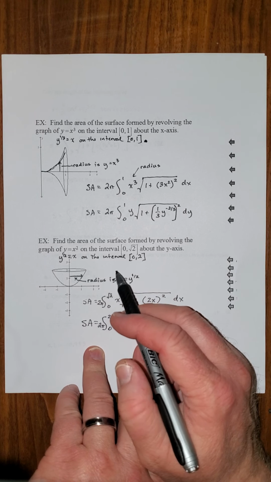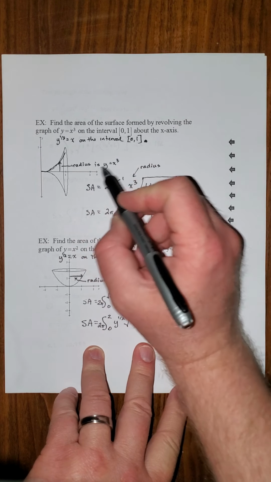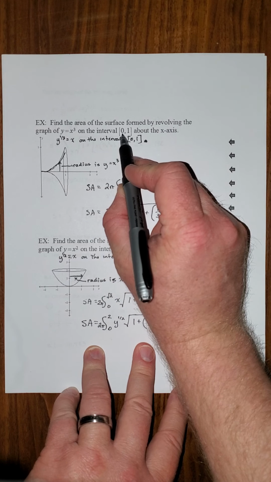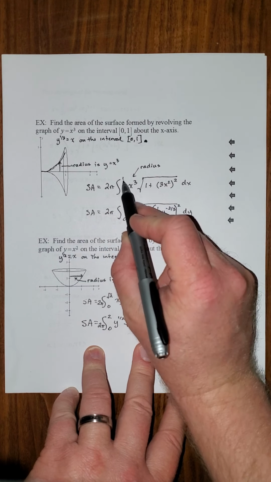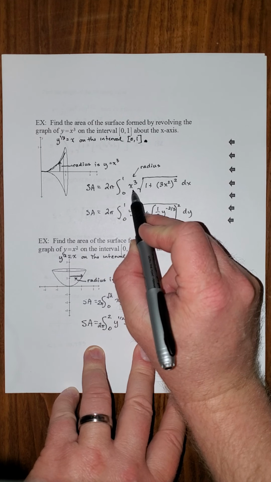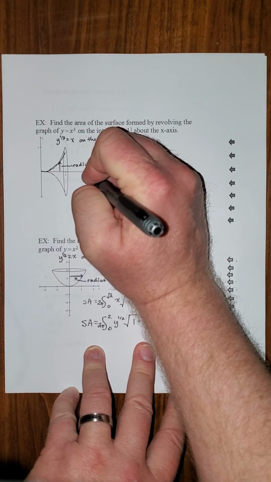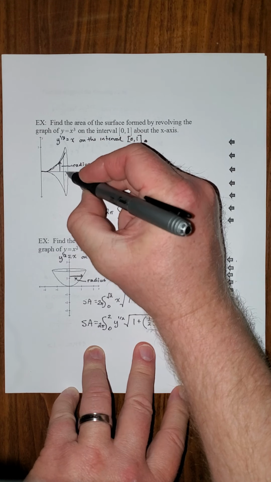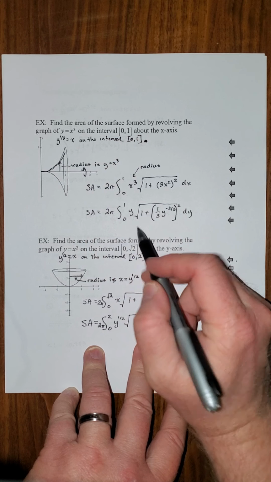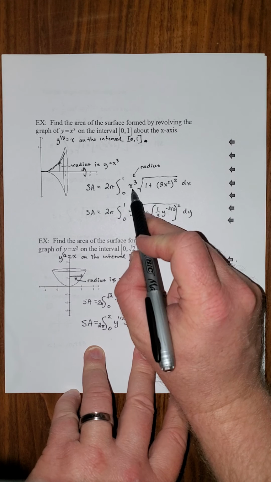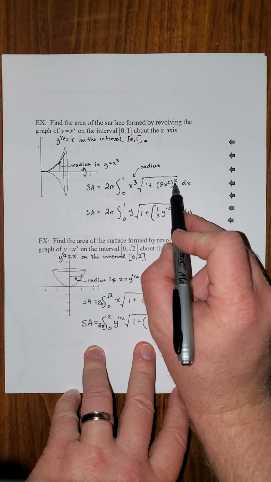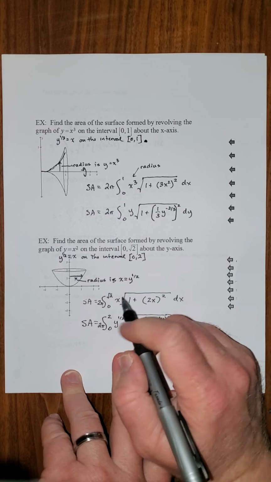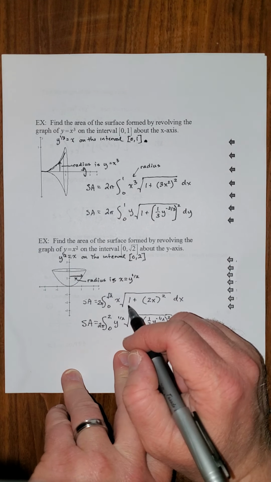Now, if you want to integrate with respect to x, there's my 2 pi. My integral runs from 0 to 1. Now, what's the radius? If you're revolving around the x-axis, the radius is up and down. It's a y value. Well, what does y equal? Y equals x cubed. And then it's 1 plus the derivative of that function squared dx. The derivative is 3x squared. This would help you find your surface area of revolution.